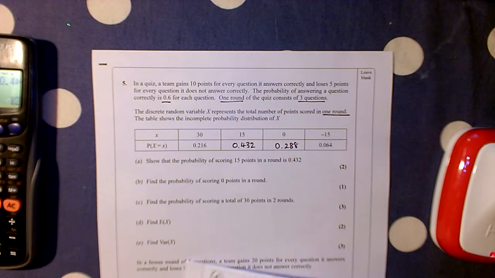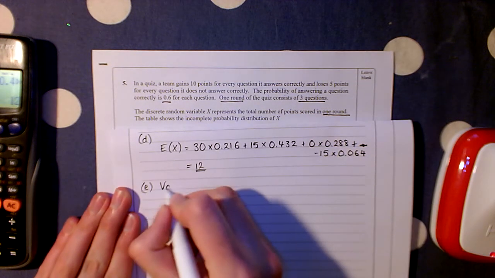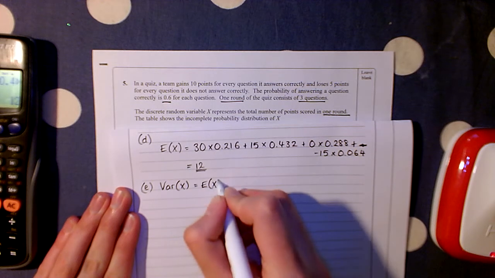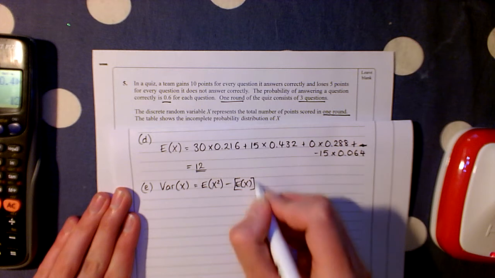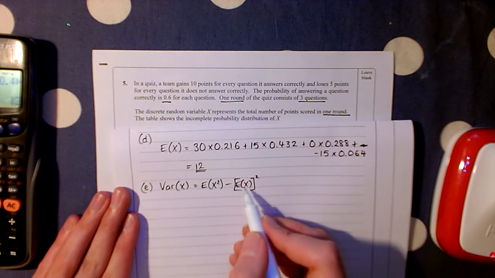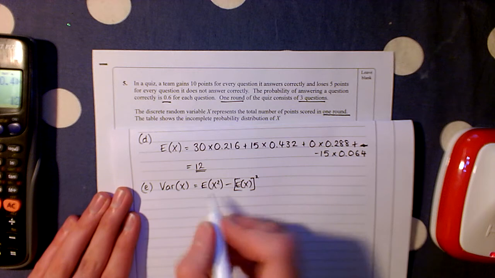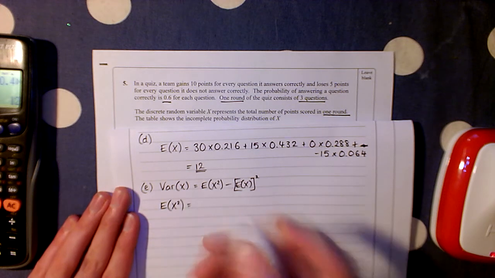Okay, now part E says find the variance of x. Again, this one is a routine calculation. The variance of x is given by the expected value of x squared minus the expected value of x all squared. So we already know the expected value of x is 12, so we will just need to square that, so that's easy. So this is the tricky part. We need to work out the expected value of x squared.